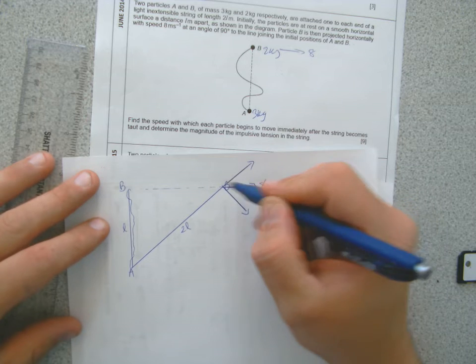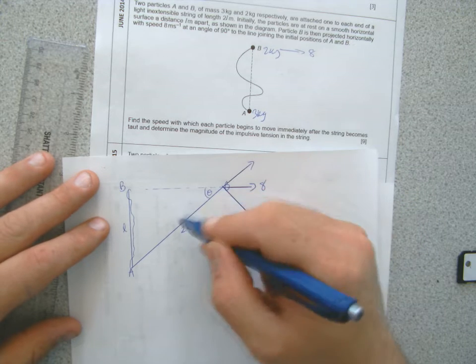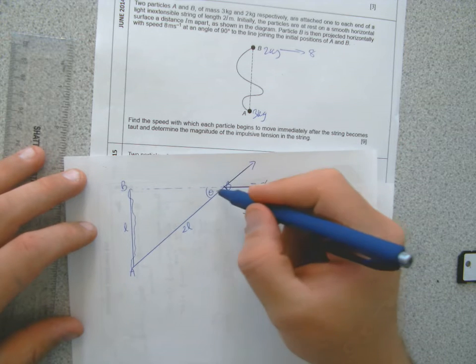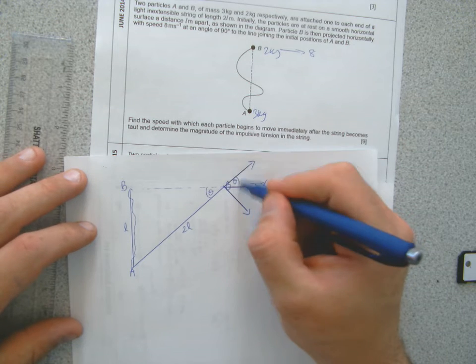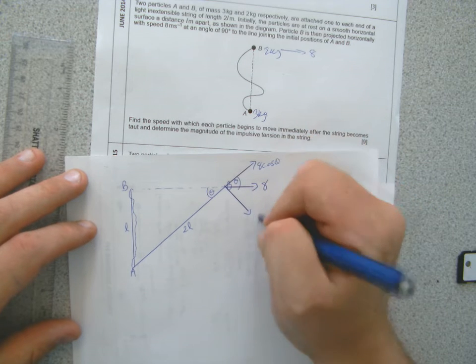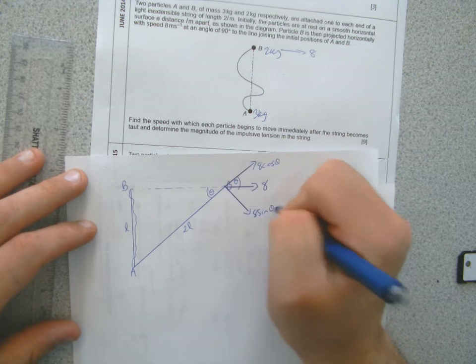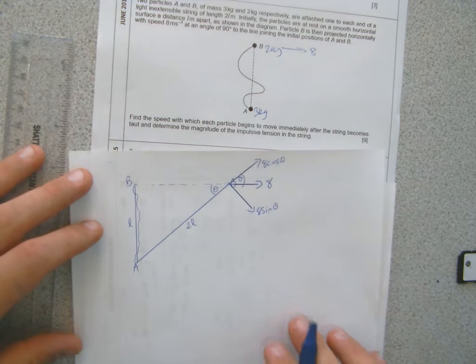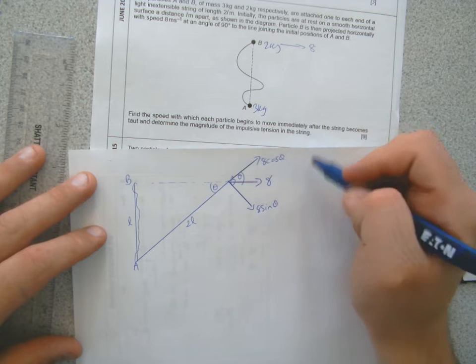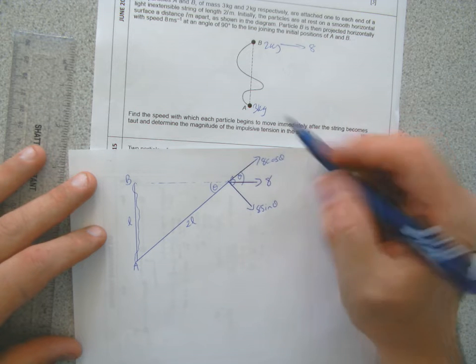Now, we're going to call this theta, because it's inside this triangle that's been formed, and I can work things out there. And if that's theta, of course, this is going to be theta here. So then that's going to be 8 cos theta, and that's going to be 8 sin theta. That's what we're going to have there. And we can work out what theta is.